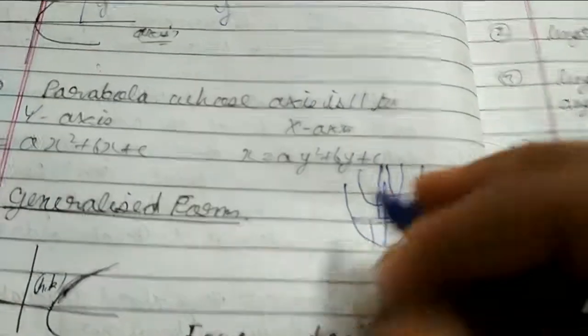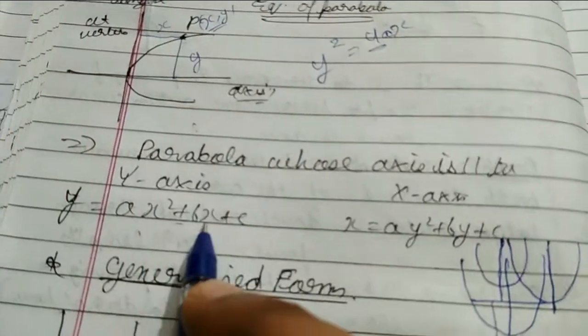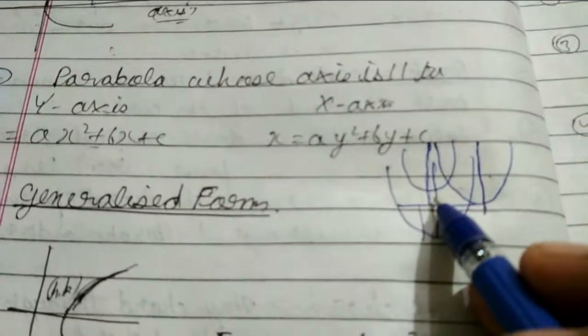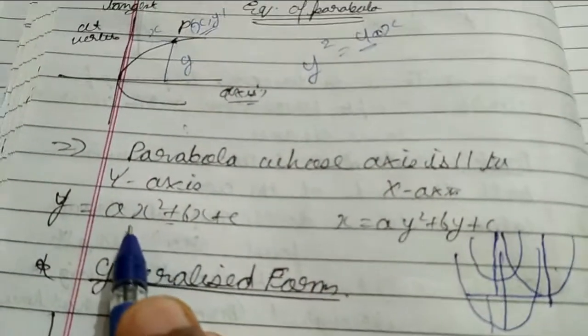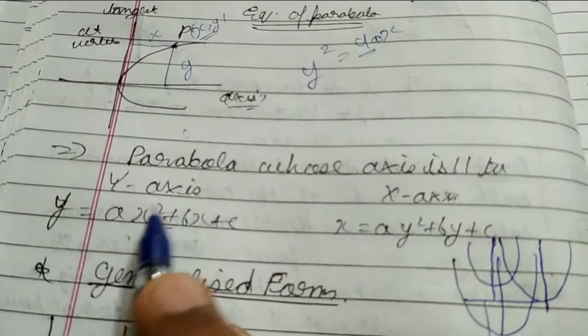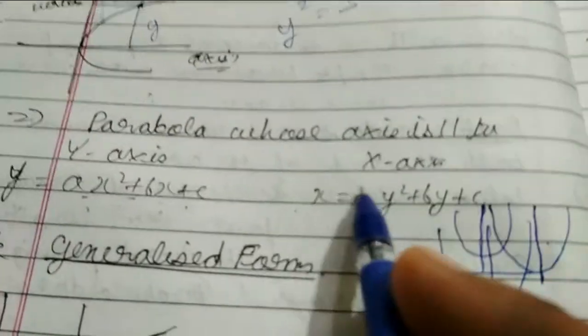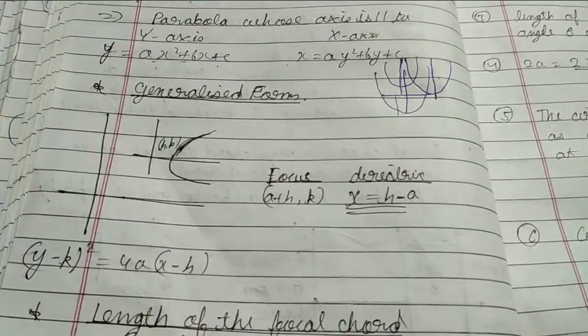These sorts of quadratic equations we came across many times. So if in any question it is given that the axis is parallel to the x-axis, then simply do this, and if it is given vice versa, then do vice versa. Now the generalized form.